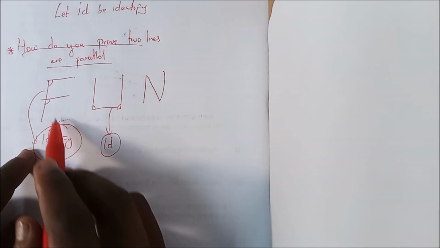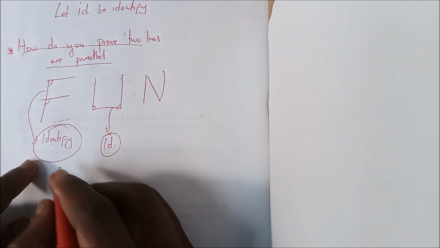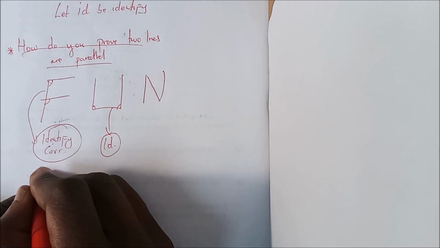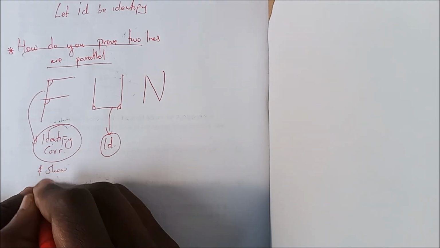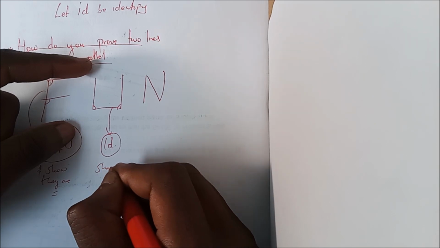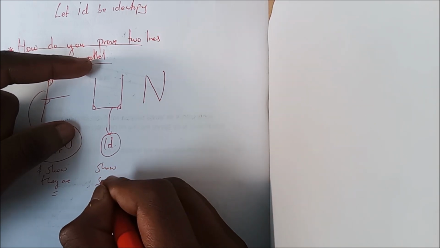First, you identify the corresponding angles and show they are equal. Here, you identify co-interior angles and show they are supplementary.